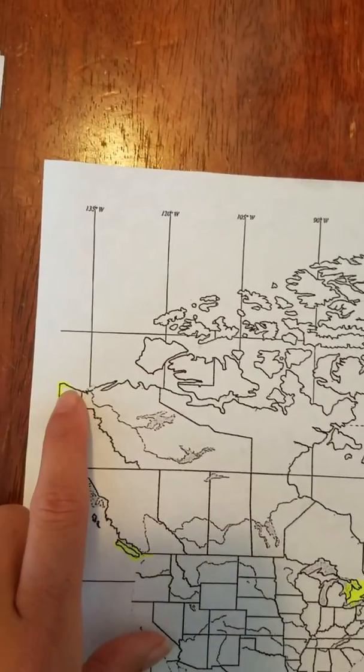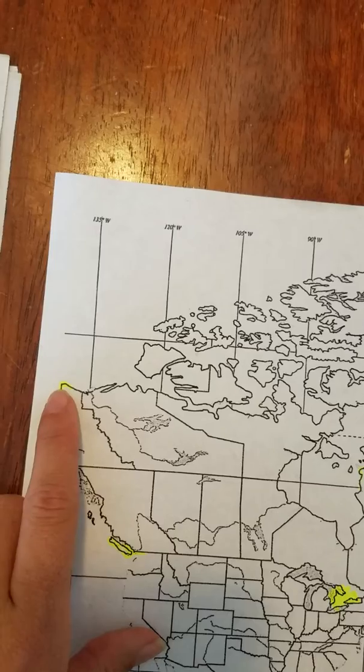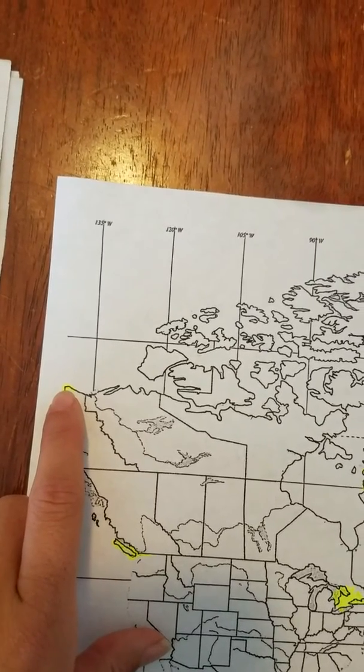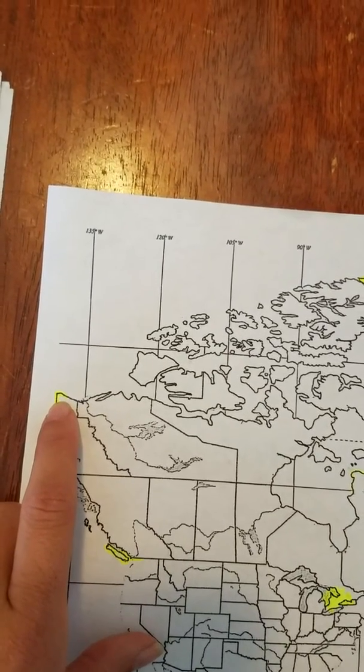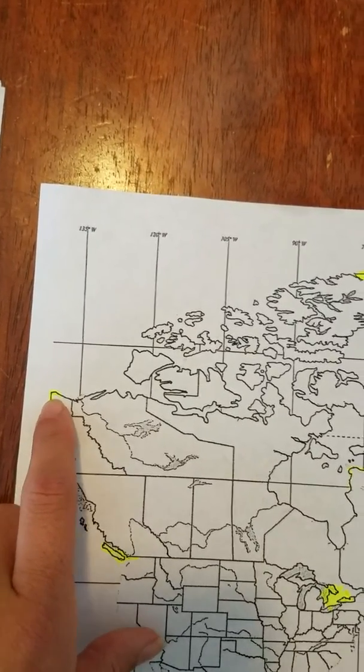And then our next point up here is the Yukon Territories, and the Yukon Territories had gold. So I remember it as saying 69-141 Yukon gold for everyone, and that's the corner of Yukon up here.